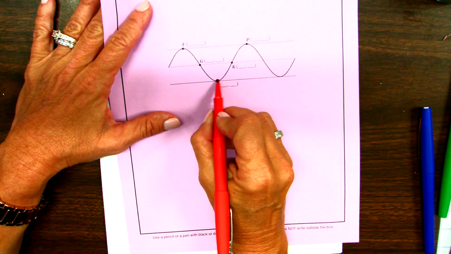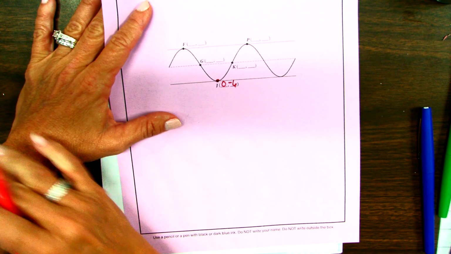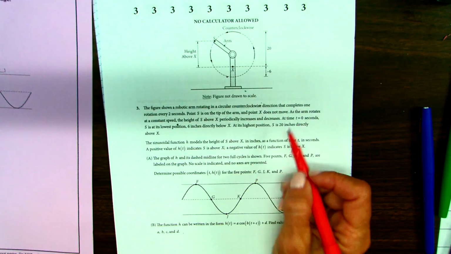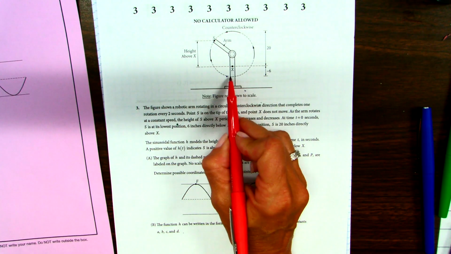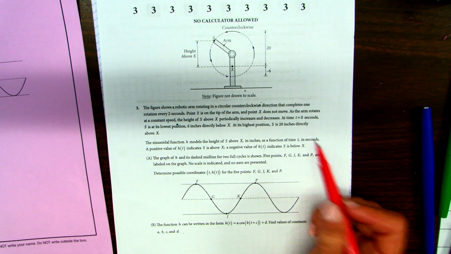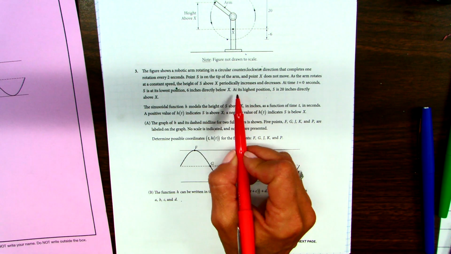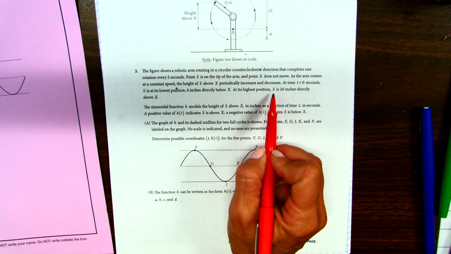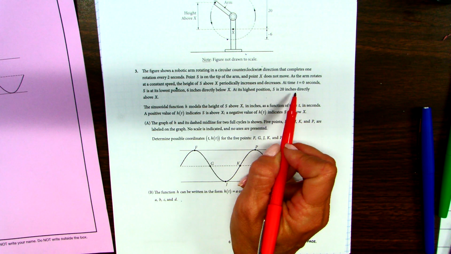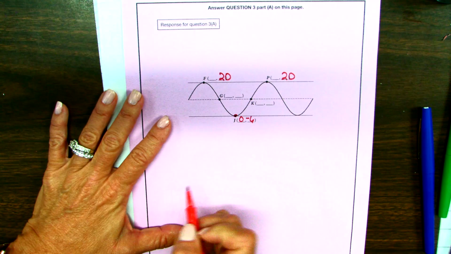So this is what a lot of you did, perfectly fine. You said, here's my lowest point, that's 0 seconds, it's 6 units below. And if you look at the picture, that makes sense. Right here, I'm at negative 6. And then it says S is 20 inches at its highest position, directly above X. At the highest, we're at 20.